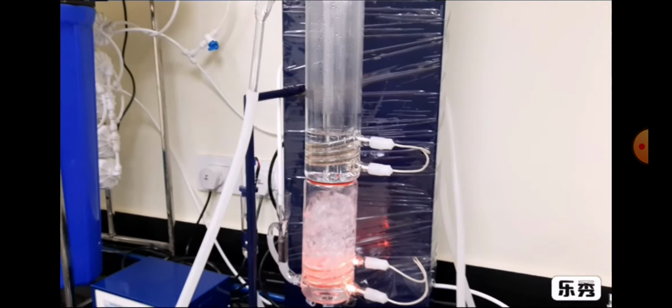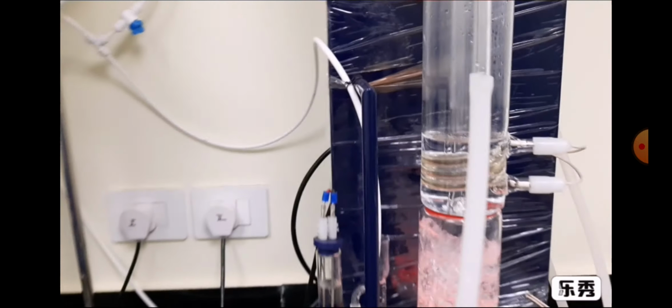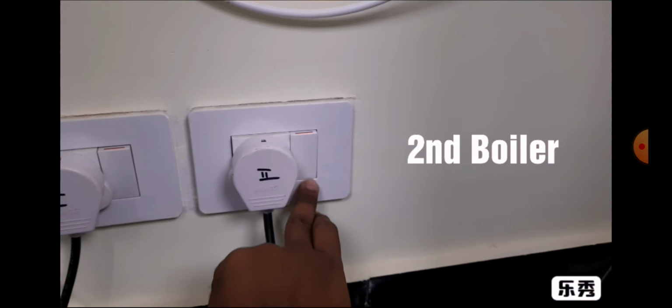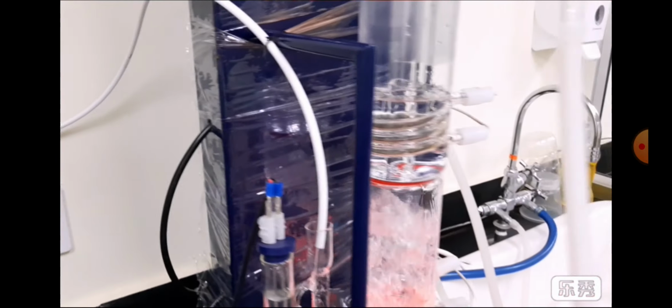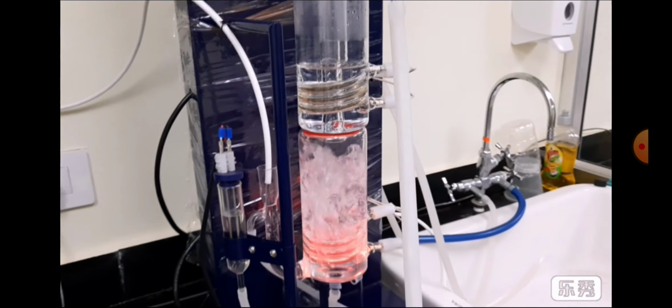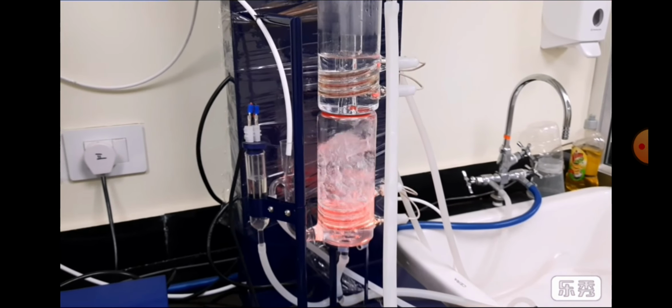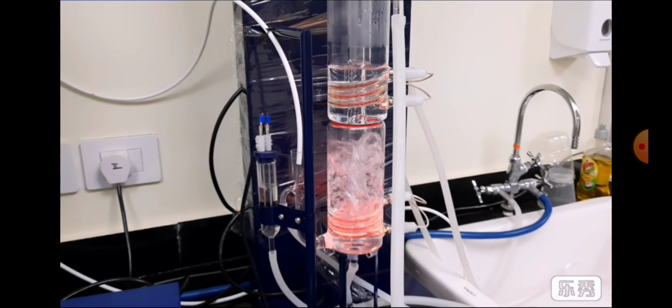Now we can see a sufficient amount has been collected in our second boiler, so we have to start the second boiler. Now we will see the second boiler heat the water and distill it a second time.